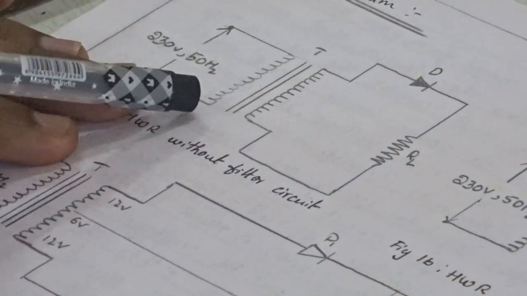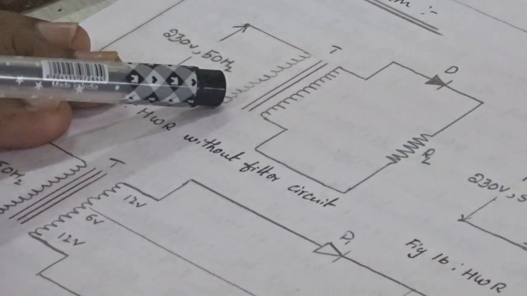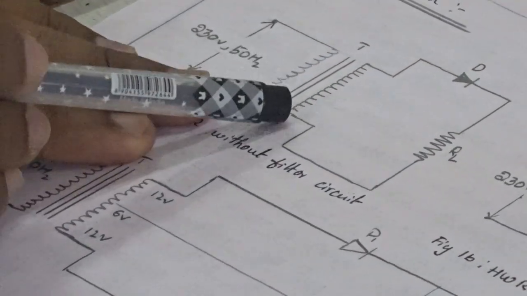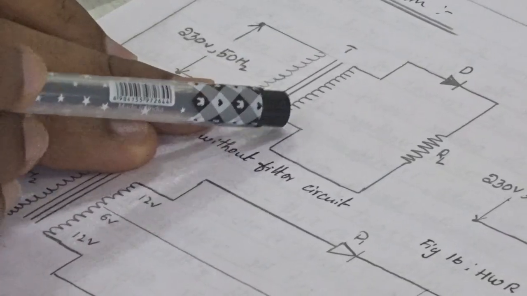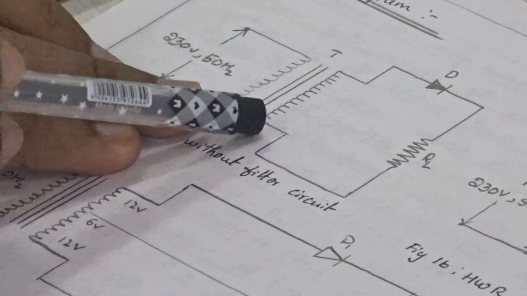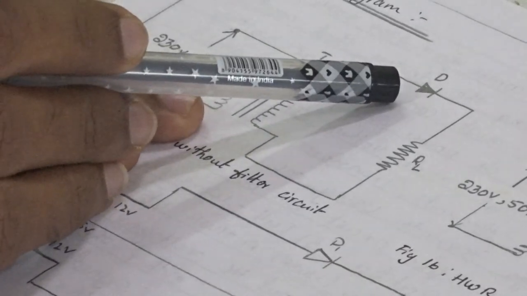The step-down transformer consists of two sides. The supply voltage is given to the primary side, and this will be stepped down to 12 volt. The other side is called the secondary side. The voltage at the secondary side is 12 volt, which will be given to the diode.